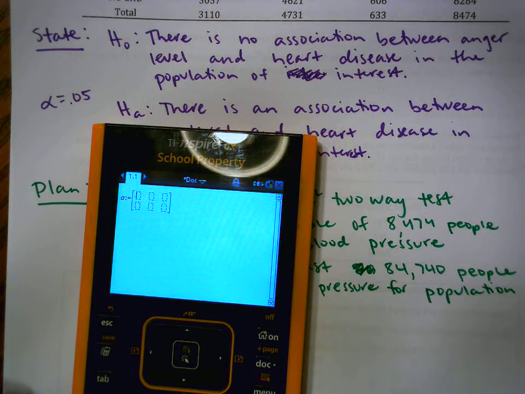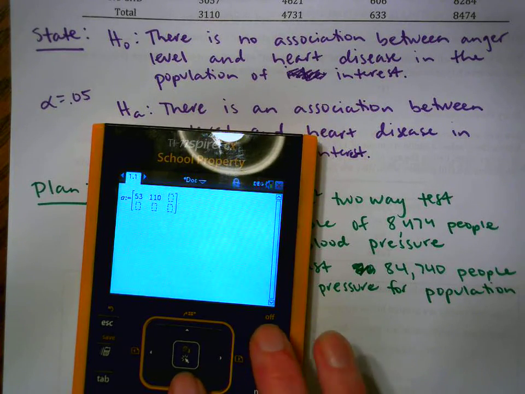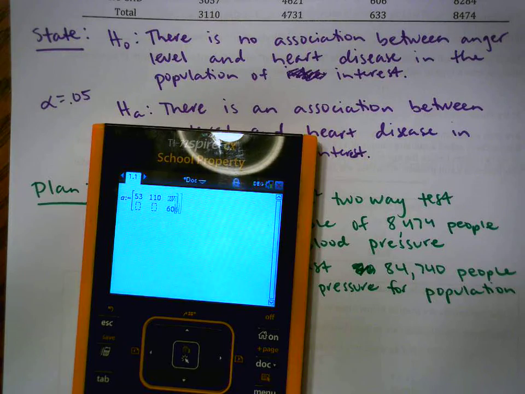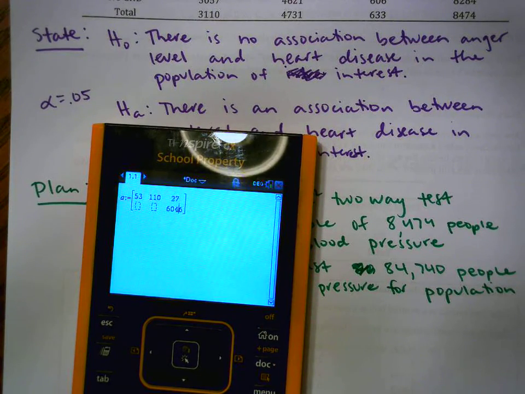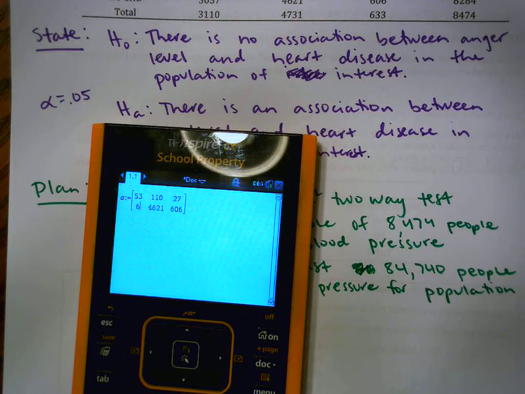Now type it in. Oops, this is why I do things ahead of time. So there's your matrix. Did I do it right? Yes.